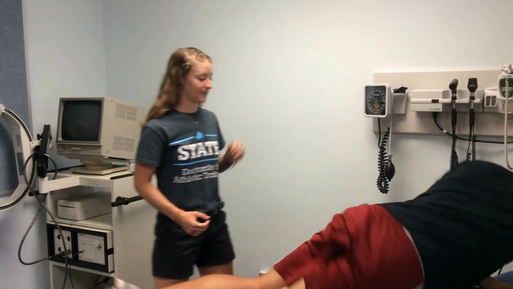This should be pain-free, so if you experience any pain during this technique, please let me know, and I'll make sure I readjust my hand positioning to try to decrease that pain. Do you have any questions for me? No. Okay, go ahead and lay down on your stomach and we'll get started.